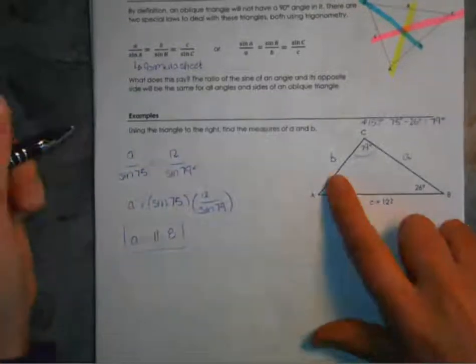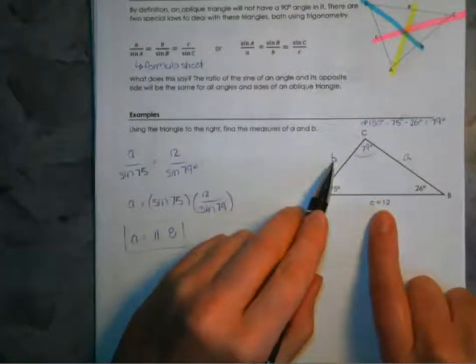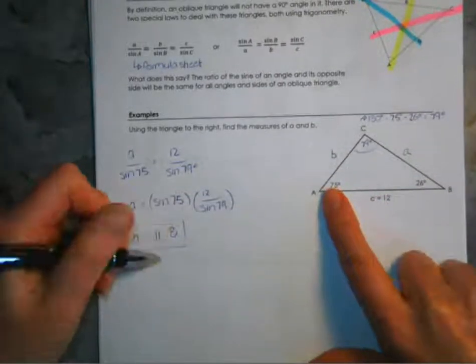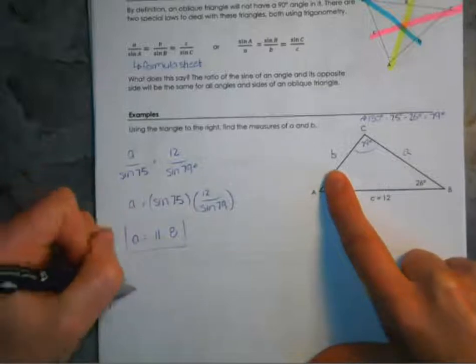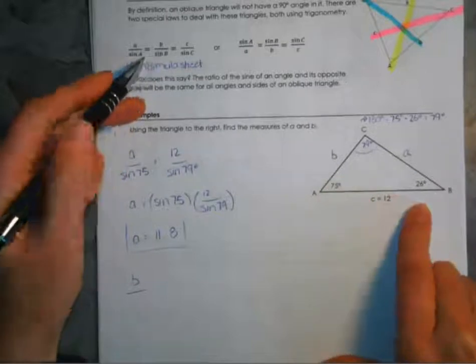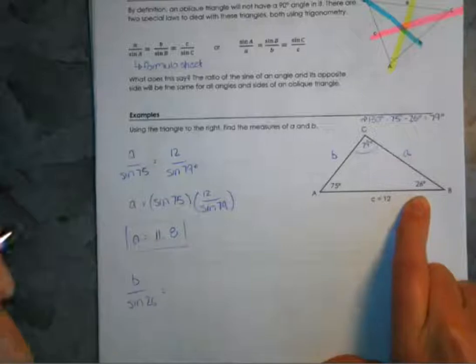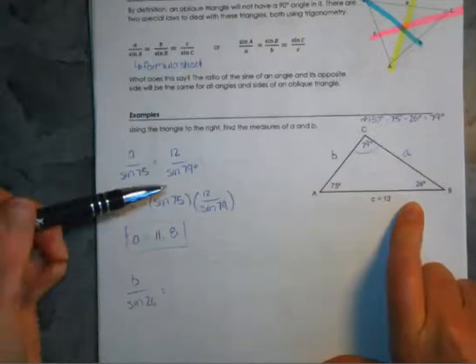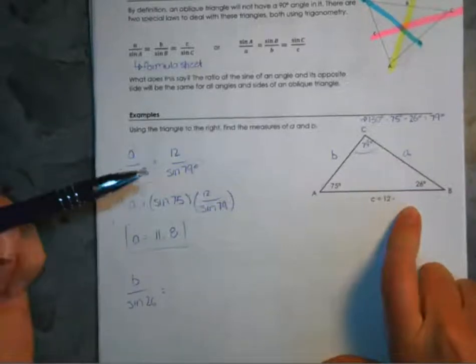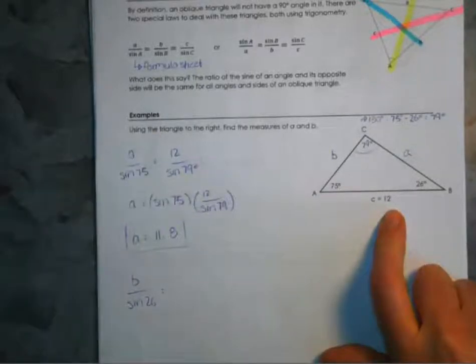All right, so the other side we needed to solve for was side B, and we're going to use the exact same method here. So it's going to be side B over sine of B, which is sine 26, which is equal to, and then again you want to use a known value. Remember, like I mentioned, you want to try and use the values that you know or that you were given first of all, just because that will improve your chance of being accurate.